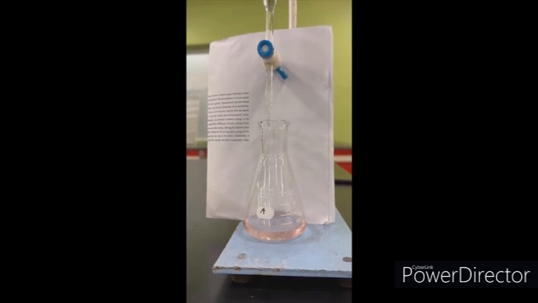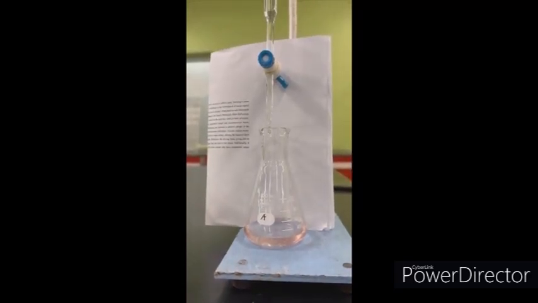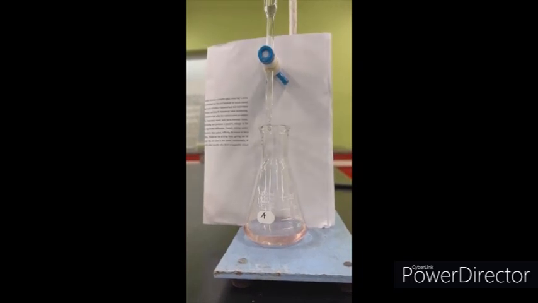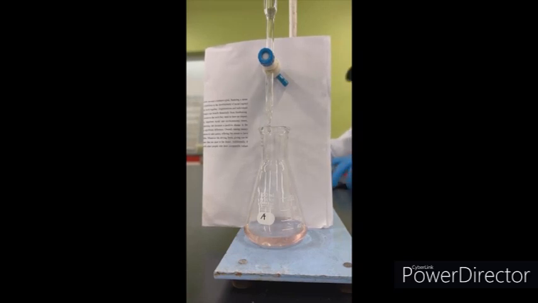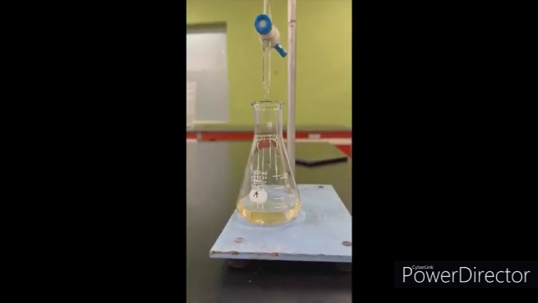The conical flask A was placed under the burette stand to ensure the titration process. You can see that the drop of pure solution was dropped from the burette into the conical flask. At the same time, the white paper was placed to ensure the color change to be shown clearly. After some time, the color of solution started to change.